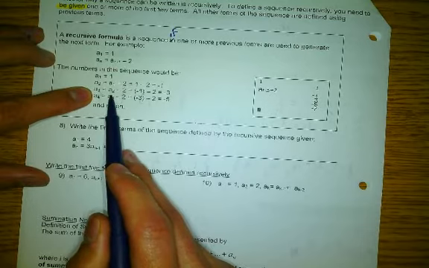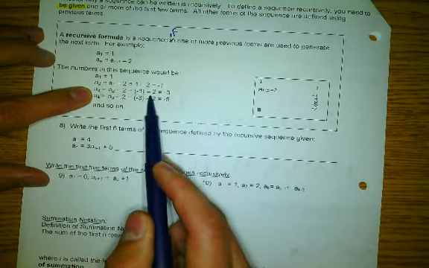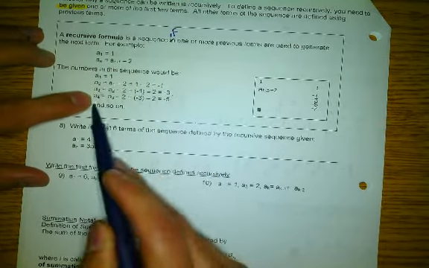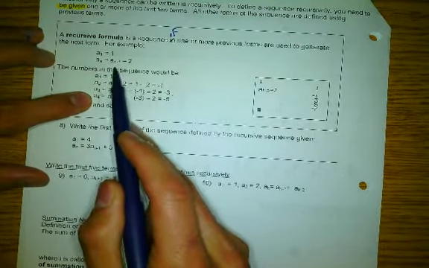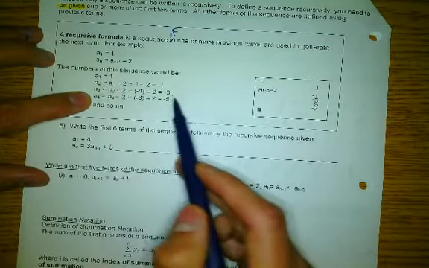Minus 2. So what was a of 2? Negative 1 minus 2, negative 3. If you plug in 4, 4 minus 1 is 3. You need a of 3. Do you have a of 3? It's negative 3 minus 2, negative 5, and so on.